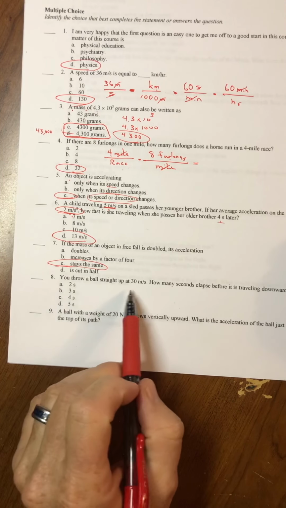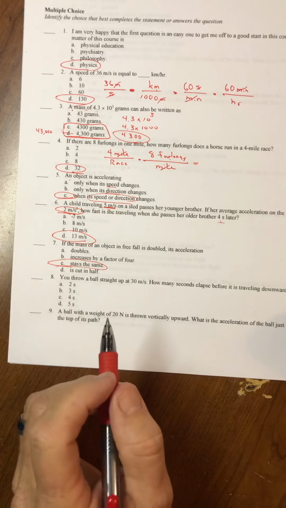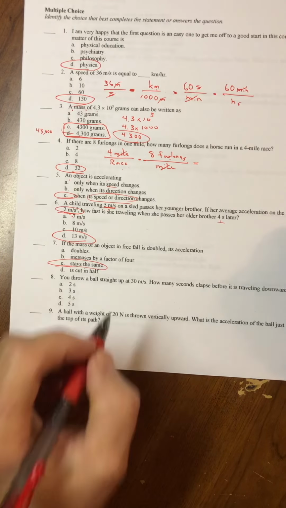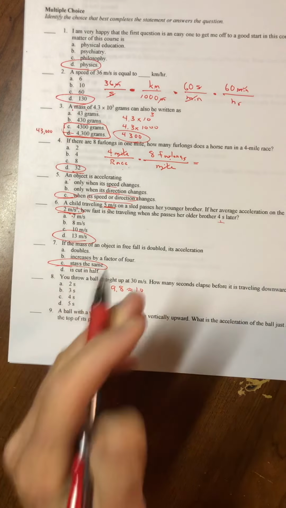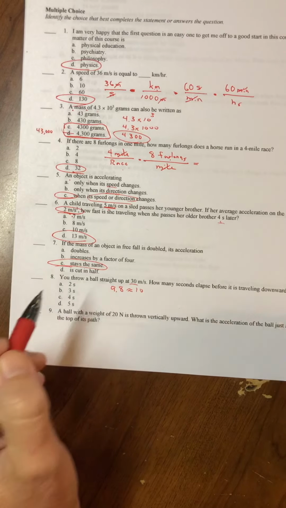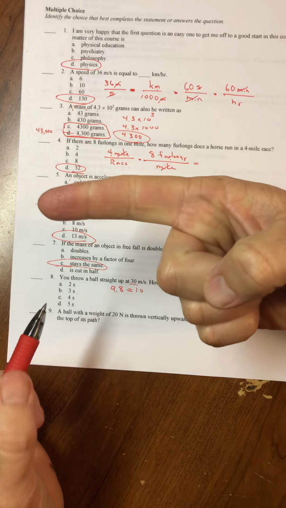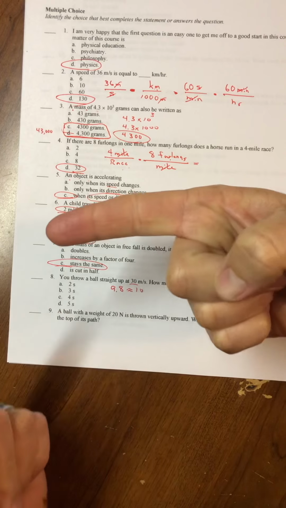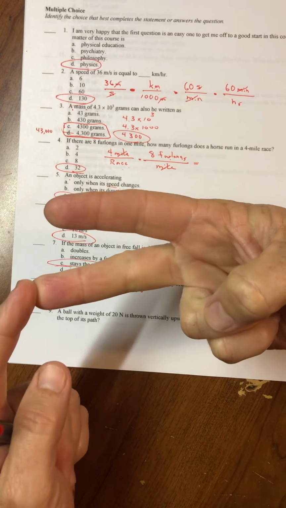All right. You throw a ball straight up at 30 meters per second. How many seconds elapse before it starts traveling down at 10? Now, we know that the acceleration is 9.8. That's roughly 10. Let's count it off in terms of 10. So if we were going 30 on the way up, after 1 second, that would change by 10. Now it would be a slowing down of 10. So after 1 second, we'd be going 20. 2 seconds, we'd be going 10.